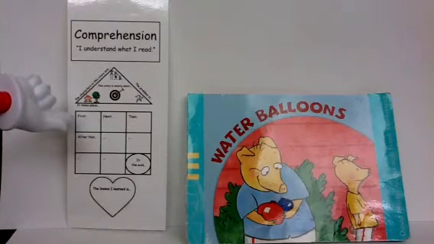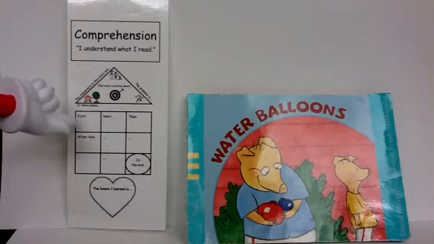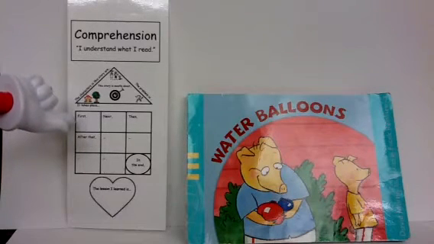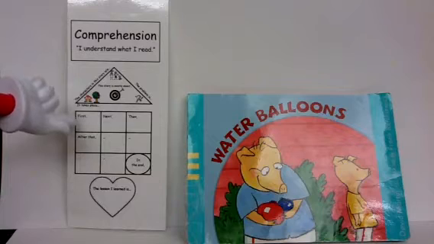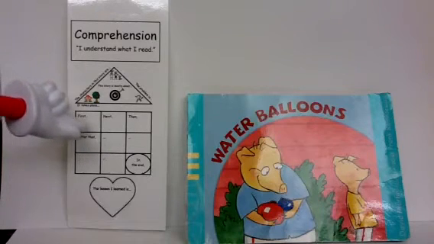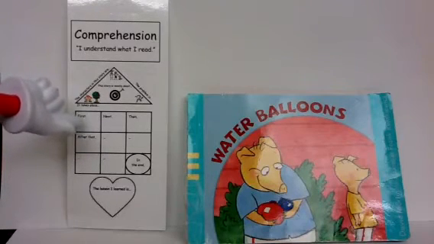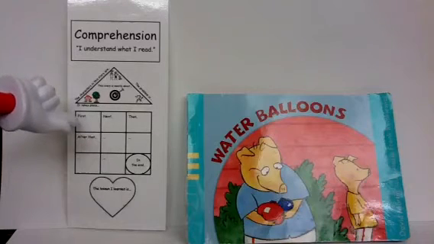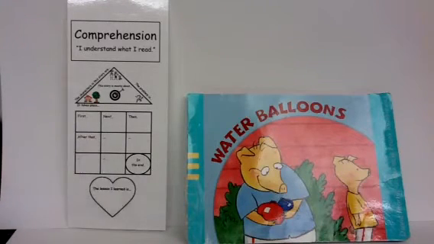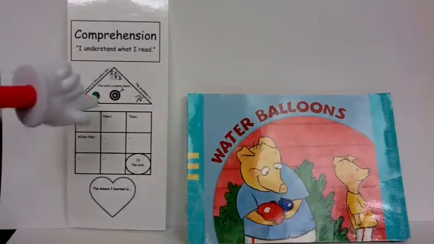This is the trickiest part because it's asking them to remember all the events that happened and to put them in order. So when they get to this part, ask them to think about all the things that happened, but go back to the very beginning of the story. And in their head, can they remember what happened first? So first in this story, Daddy Pig gets a balloon and he fills it with water.